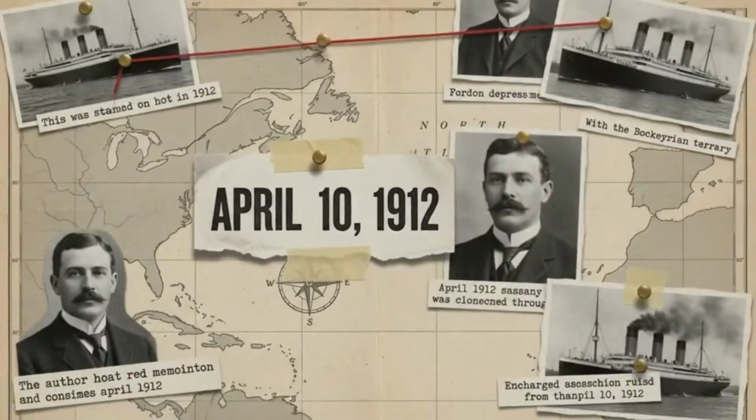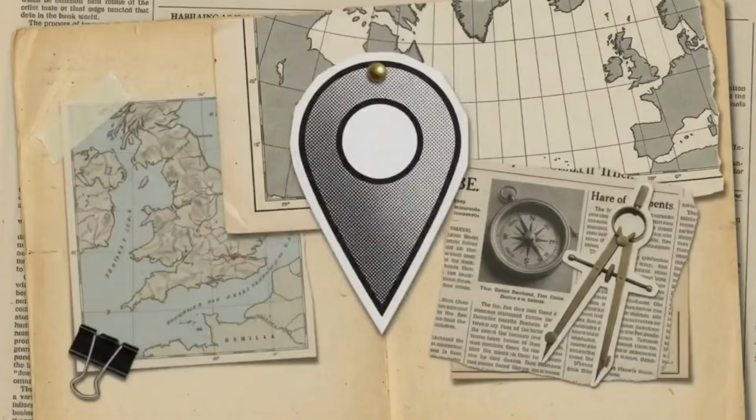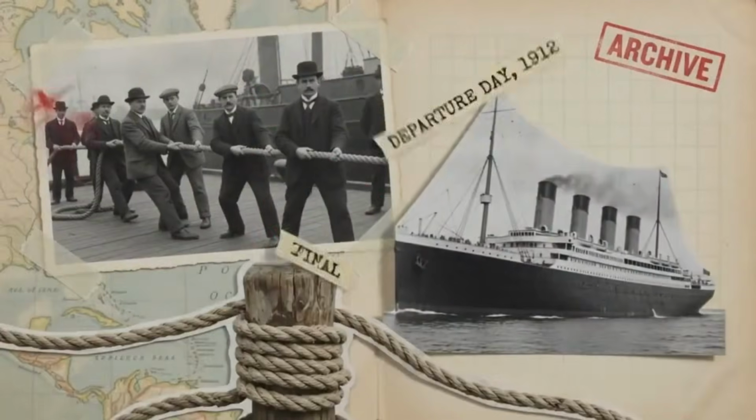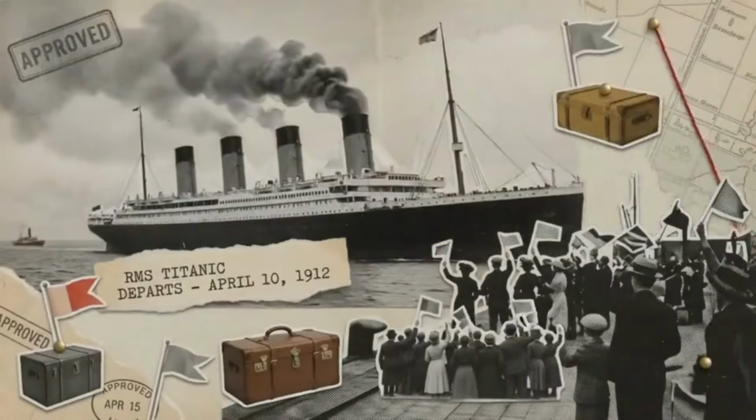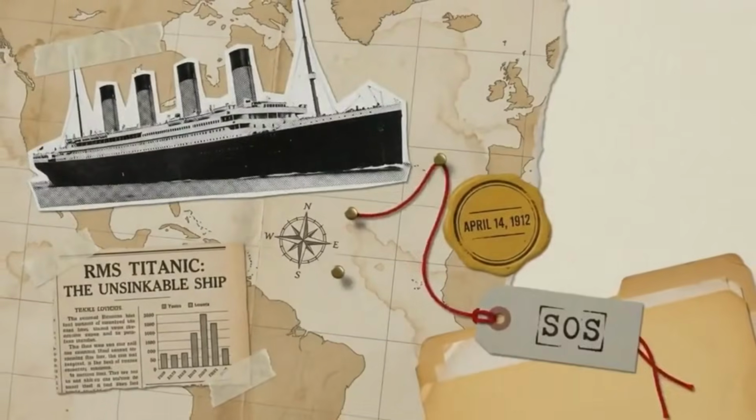April 10th, 1912, Southampton, England. Workers release the final mooring lines as RMS Titanic begins its maiden voyage. Crowds wave from the dock while the ship steams toward the Atlantic.